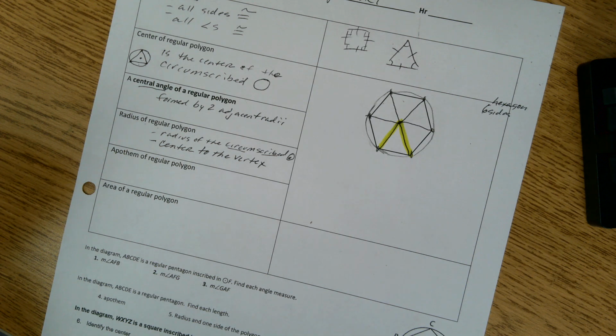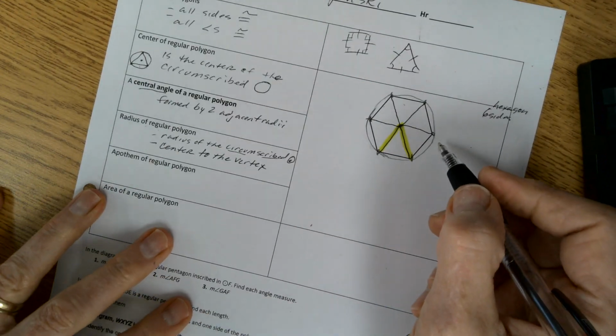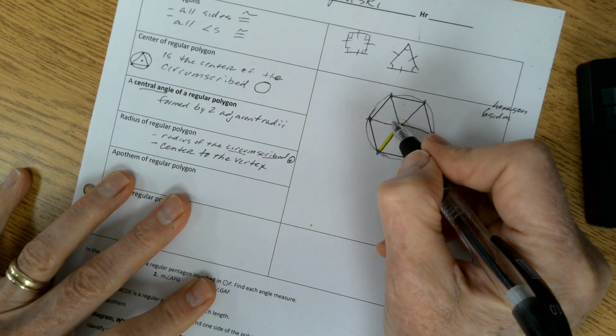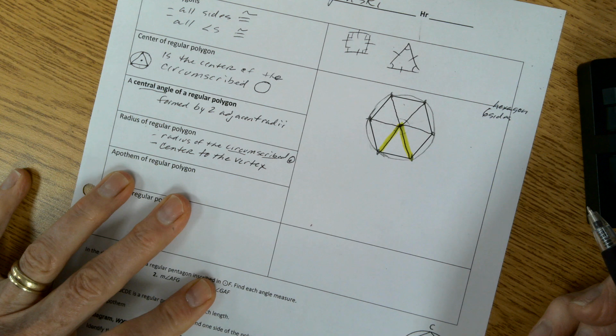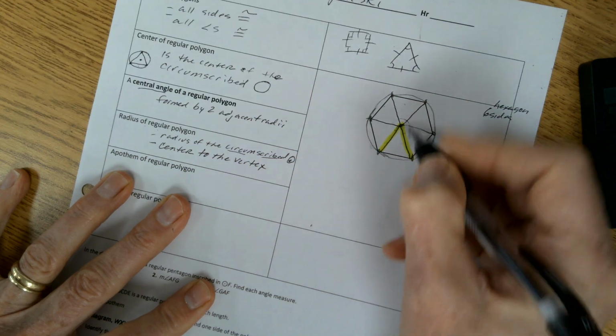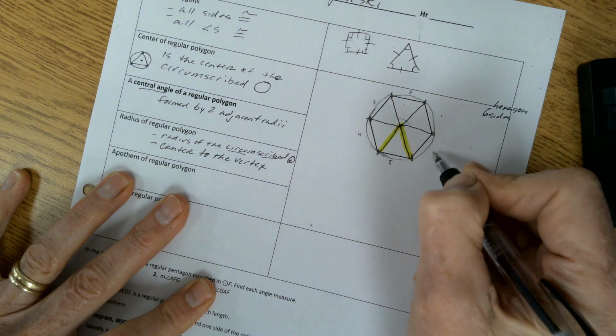So if we do that, we know that we've got 360 degrees in a whole circle. I have 6 sides, 1, 2, 3, 4, 5, 6.